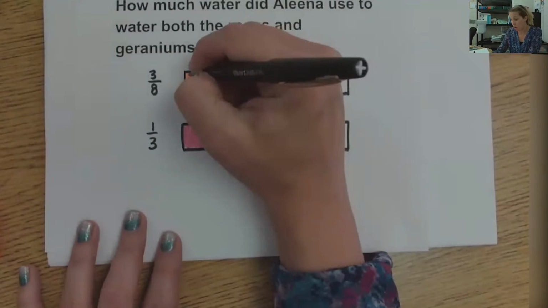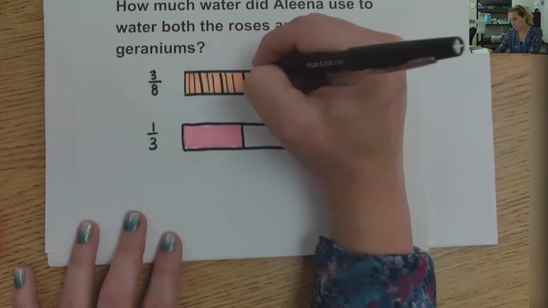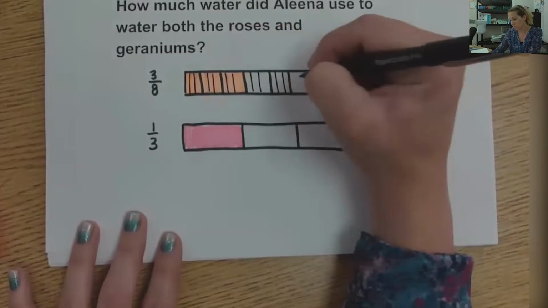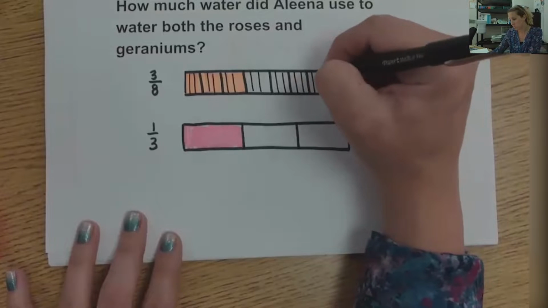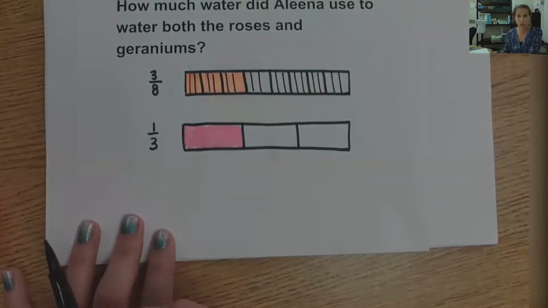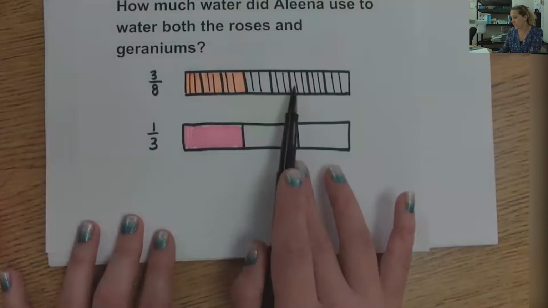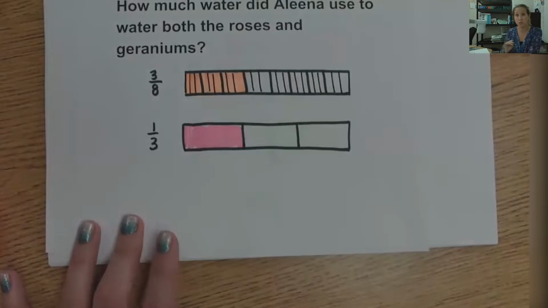So let's do that. 1, 2, 3. And you may want to go back and check yourself to make sure that you have 24. 3, 6, 9, 12, 15, 18, 21, 24.